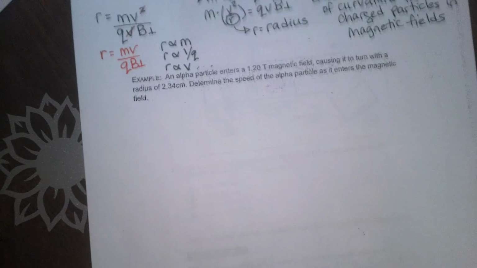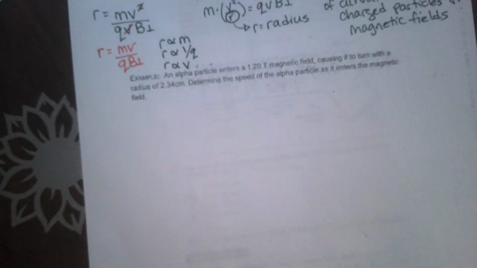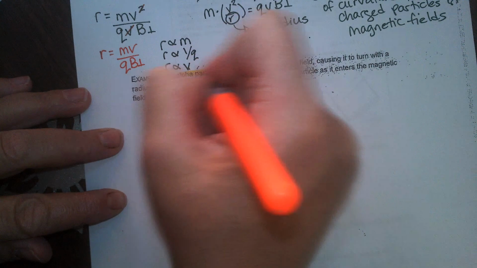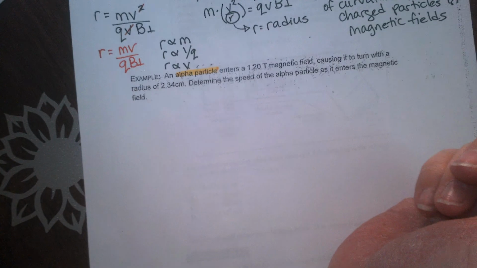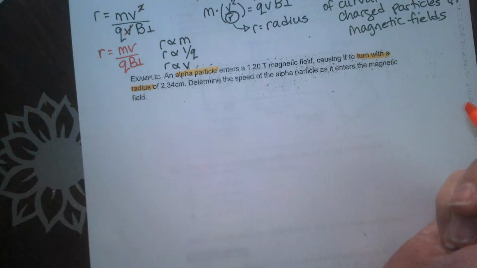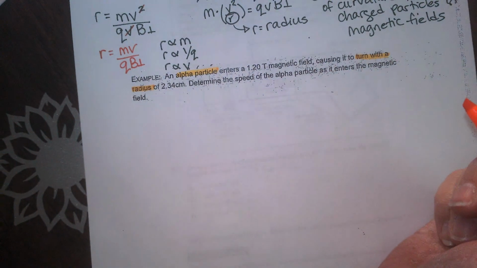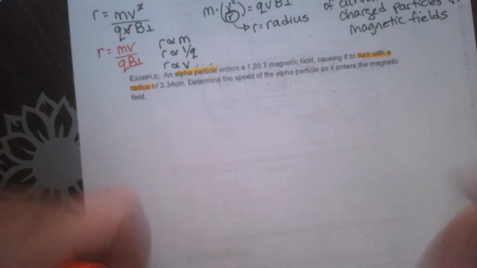So what does that look like when we're dealing with a question? An alpha particle. I'm going to start highlighting key pieces of information. An alpha particle enters a 1.2 Tesla magnetic field, causing it to turn with a radius of 2.34 centimeters. Determine the speed of the alpha particle as it enters the magnetic field.